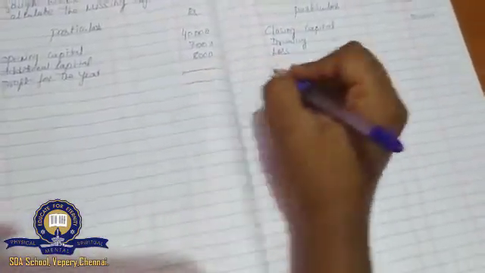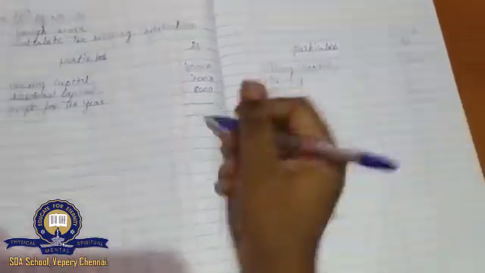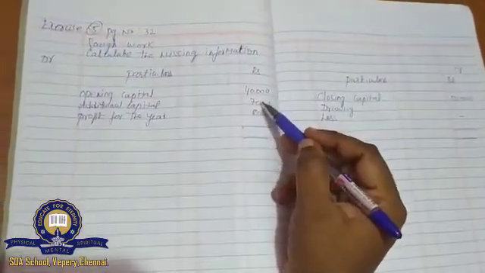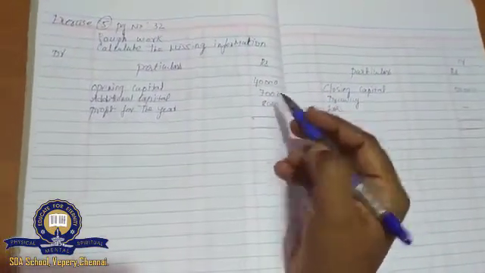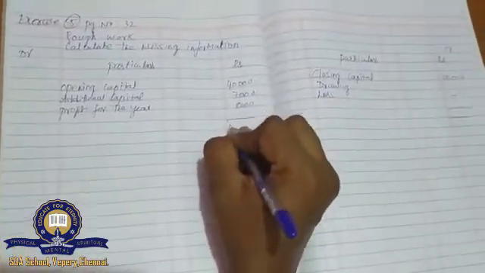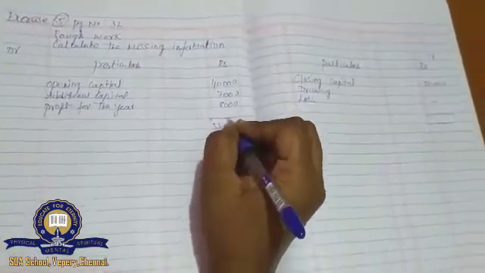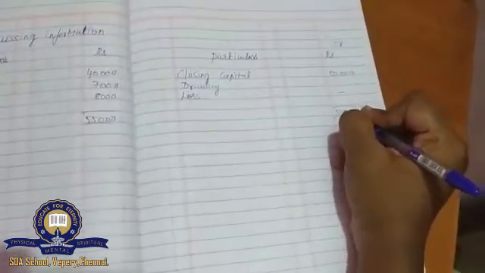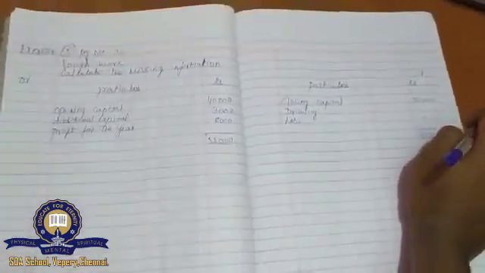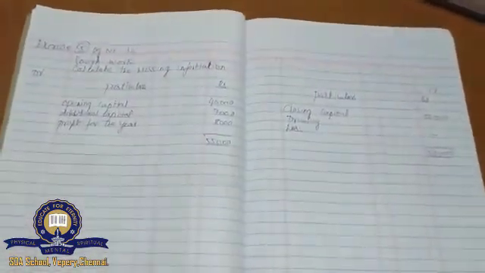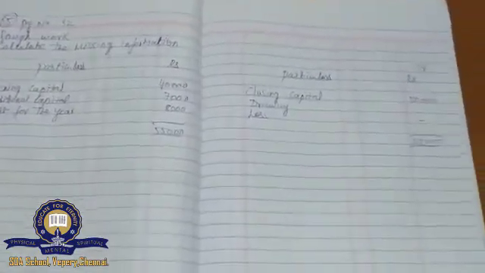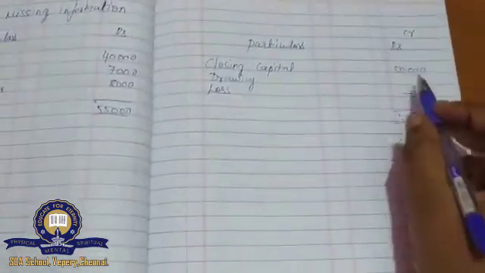So total it. 40,000 plus 7,000 plus 8,000. If you add, you will get 55,000. So on both sides put 55,000. Then from 55,000 if you minus 50,000, you will get 5,000. So that is the drawing amount. Then we will substitute in the book format.